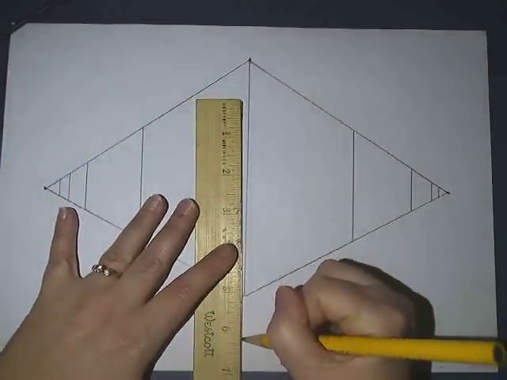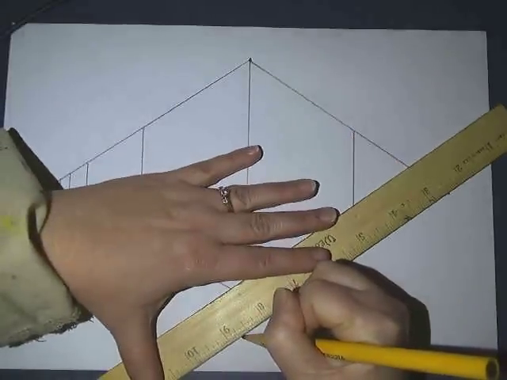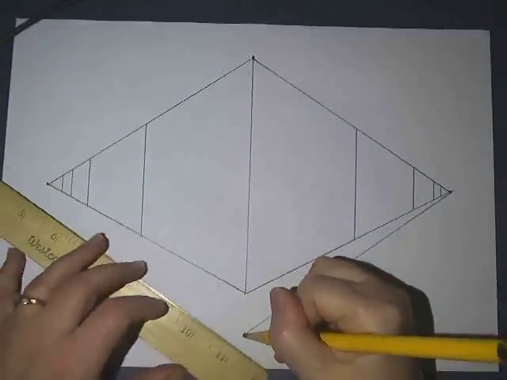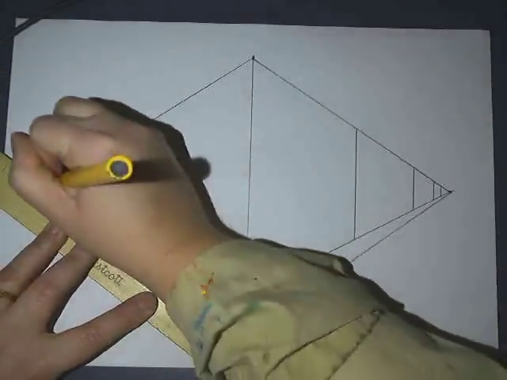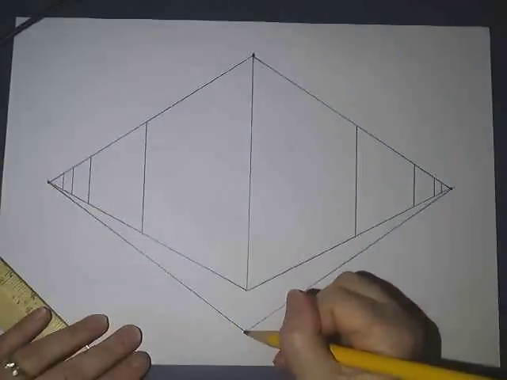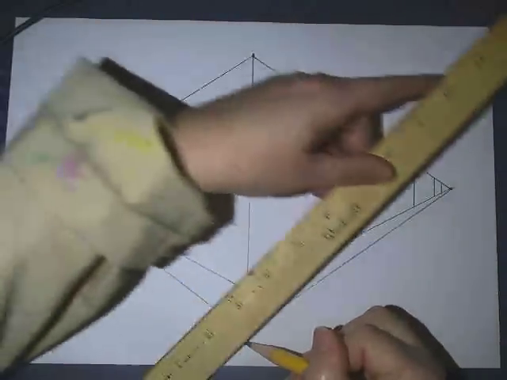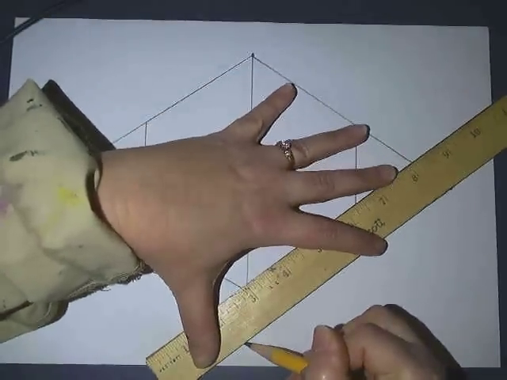So I'm going to drop down from this line a little bit. I'm going to make a dot here. I'm going to match that dot with my vanishing point on that side of the page and draw a line. I'm going to do the same thing on this side. This is the part of the sidewalk where the people would be walking. Now I'm going to go down a little ways. I'm creating the curb, or the step up into the sidewalk.